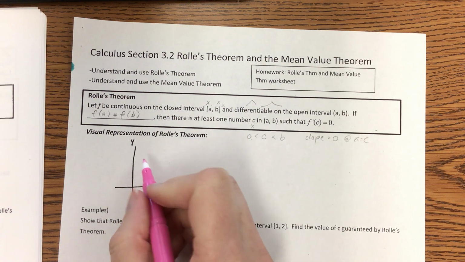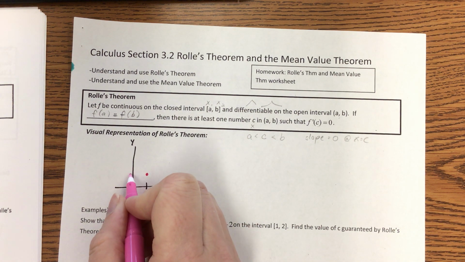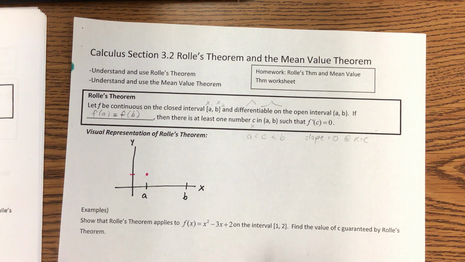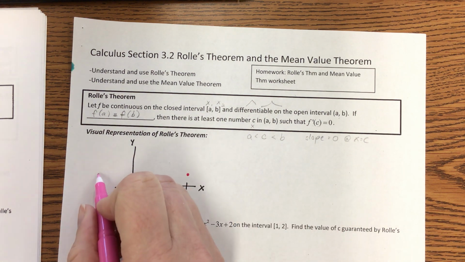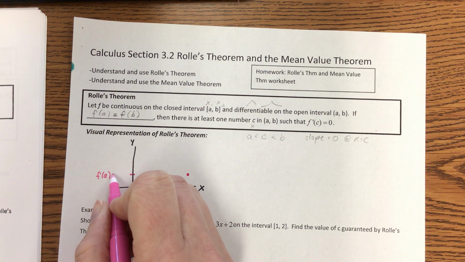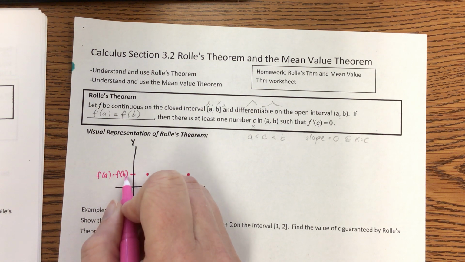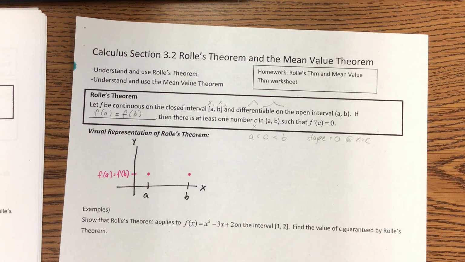Let's make f of a here and f of b here, because f of a equals f of b. So those two y values have to be identical for Rolle's theorem to apply.